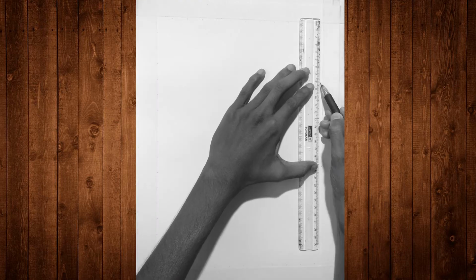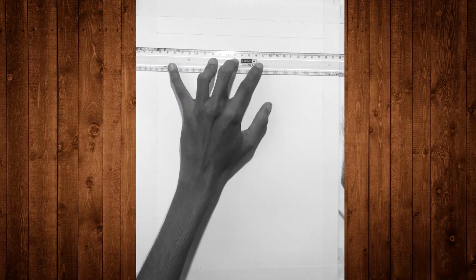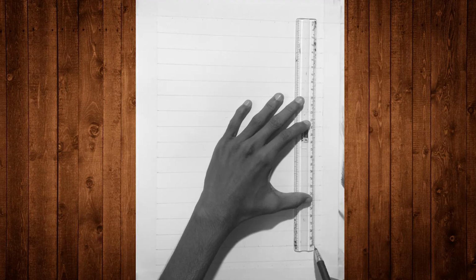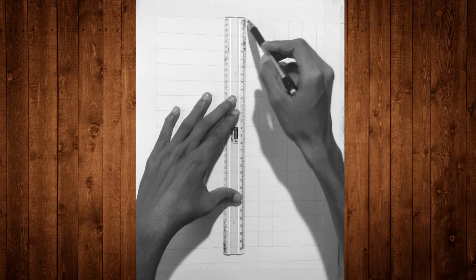Most popular artists use the grid method to draw their hyperrealistic work. We can use this method for completing our hyperrealistic work or commission work easily. Completing our outlines, we are going to move toward the outline session.